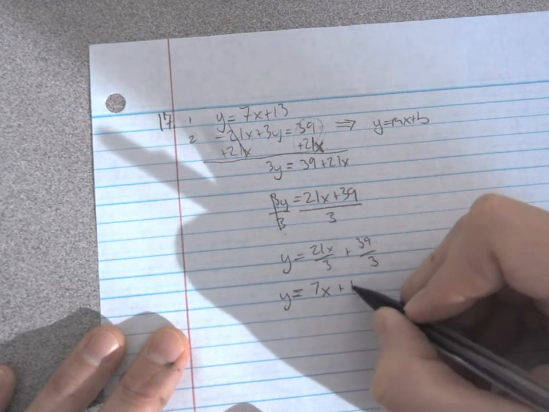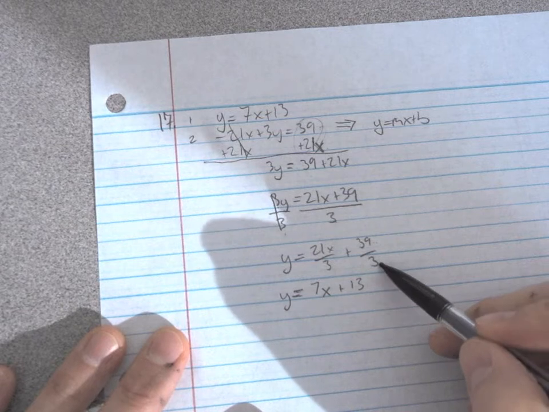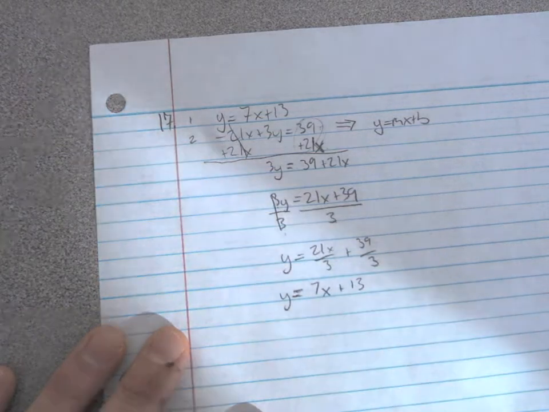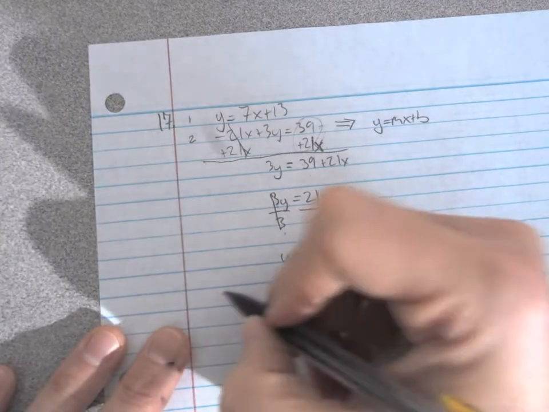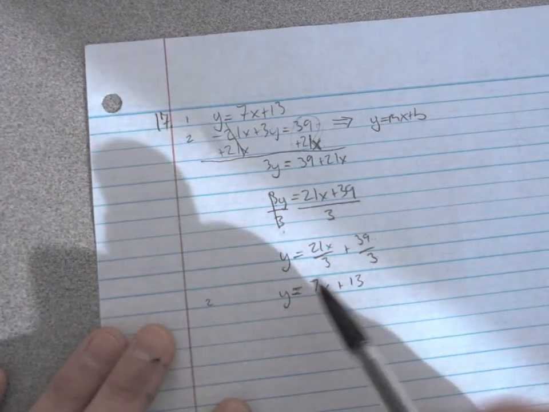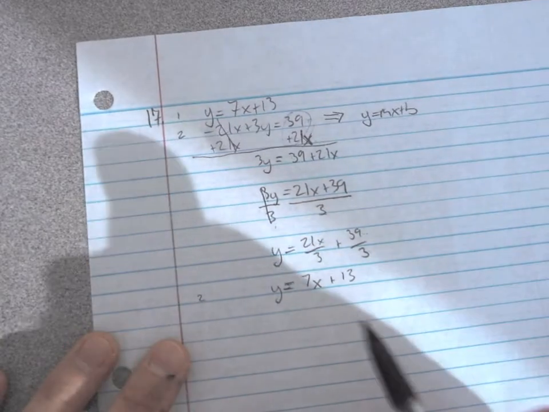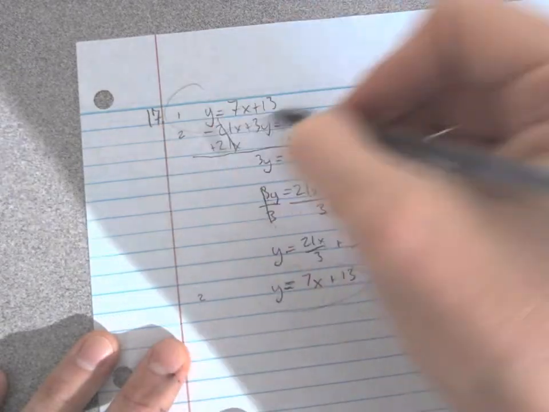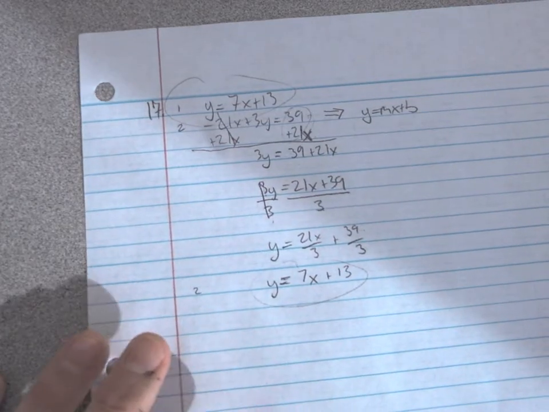3 goes into 39 13 times, and it goes into 3 once. So 13 over 1, or 13. Okay, now this is equation 2, remember? So all we did was just rearrange it. Now that we have it in slope-intercept form, let's compare these two. Okay, what do you notice?